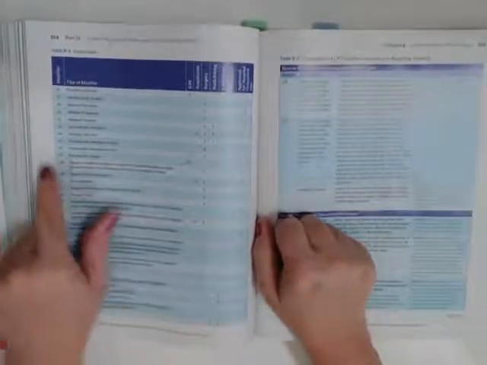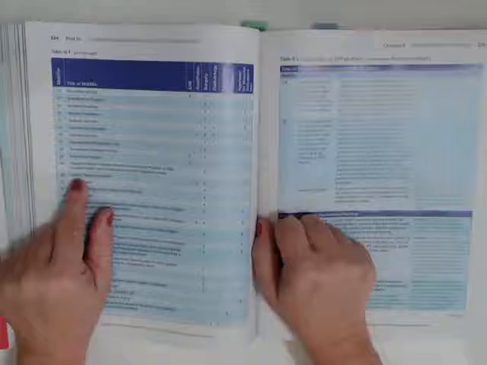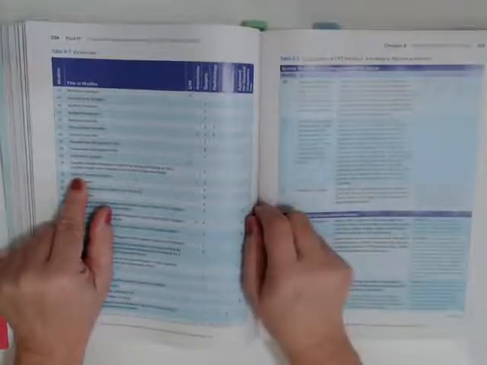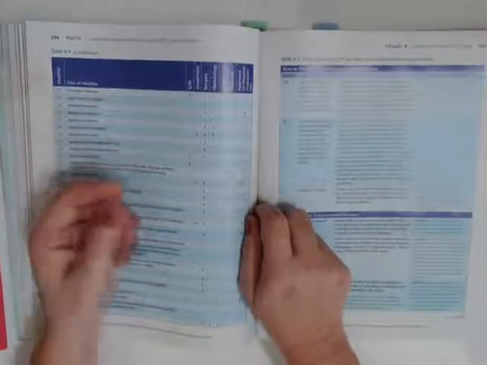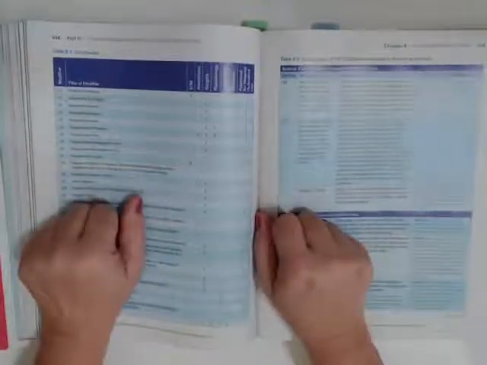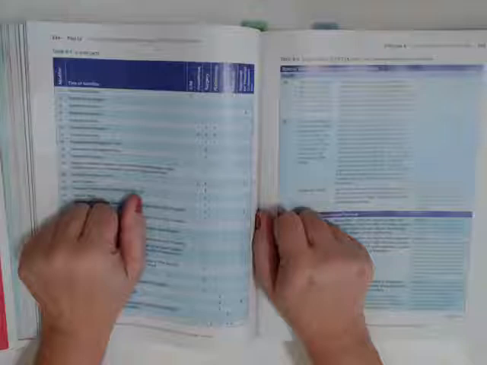The 59 modifier simply notates that something distinct procedure-wise has happened that is separate from either an E&M or from another procedure. So let's say that the patient had multiple traumas. They had to go in, maybe fix a spleen, which is a big surgery, and at the same surgery also had to put in a chest tube. Those are distinctly different procedures on different body parts.